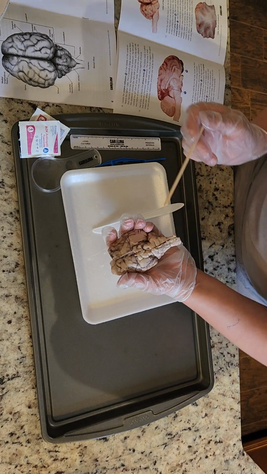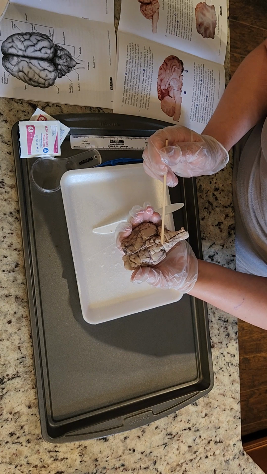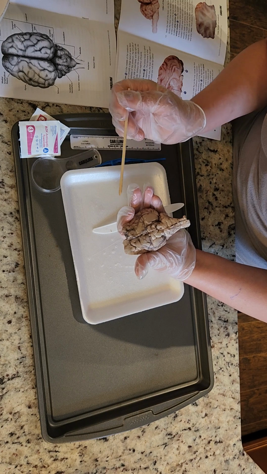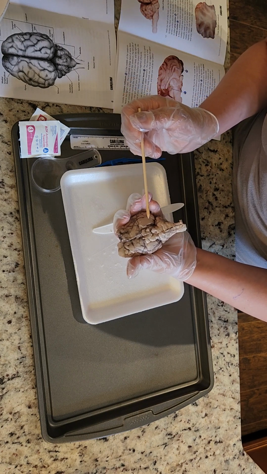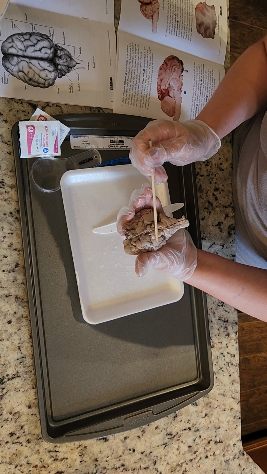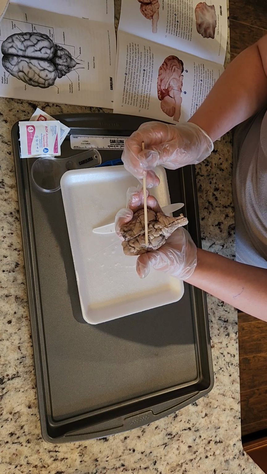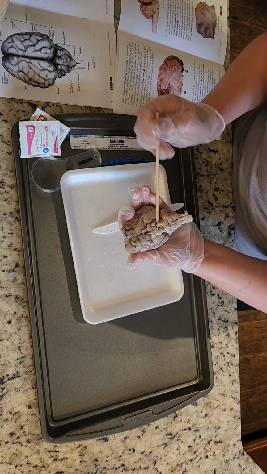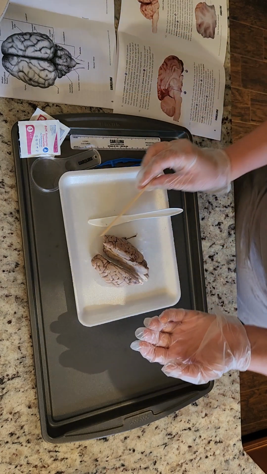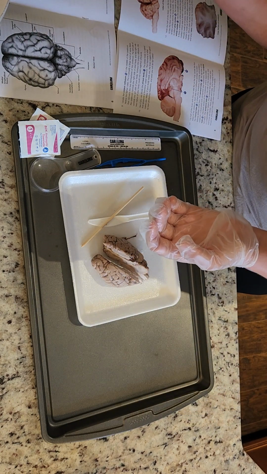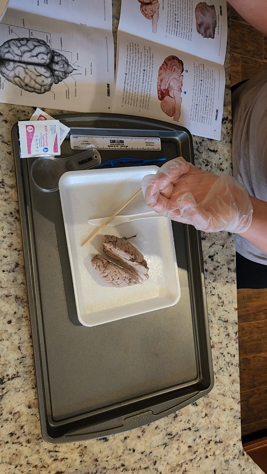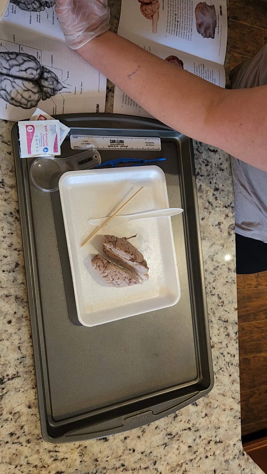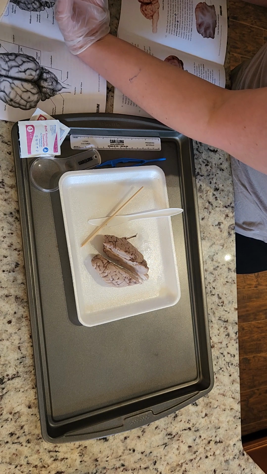Actually, just kidding. I will find it. I guess right here. Optic chiasma. And then I'm just gonna get brain juice on my manual. It is what it is at this point. There's just no graceful way of doing this.